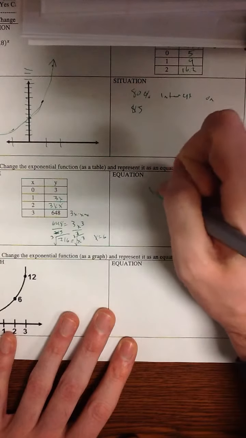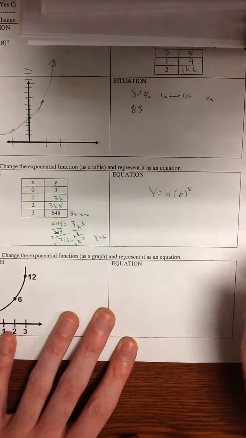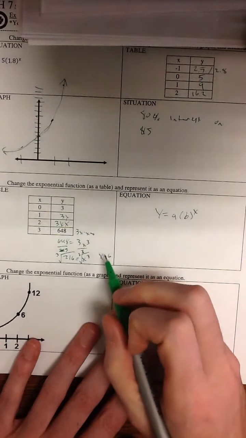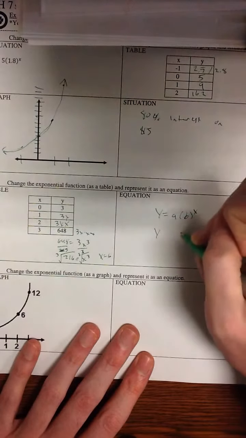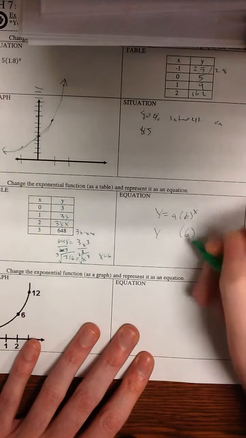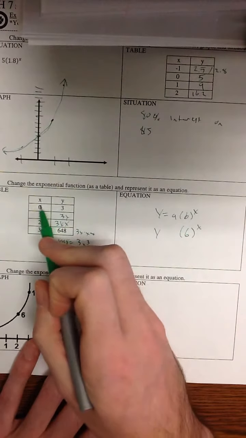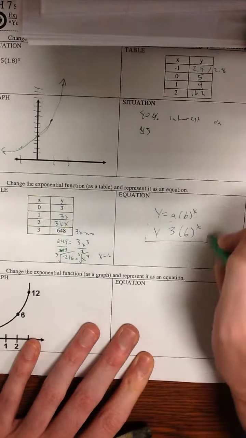So for our equation, we have y equals a b to the x. And what we have to do is fill in. So we know this x is actually, remember, that's b. So I'm going to put a 6 there. Kind of looks like my b anyway. And a is where we start at. We always start at t equals 0, so we're going to start at 3. And we have our equation.